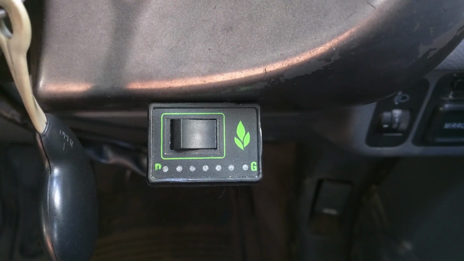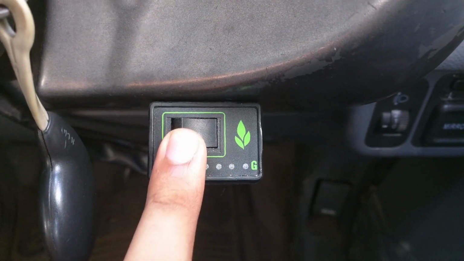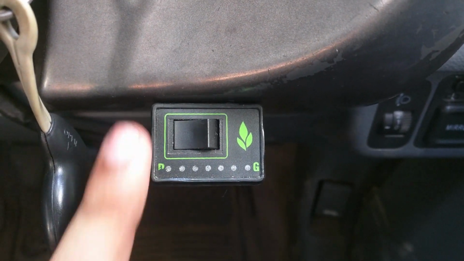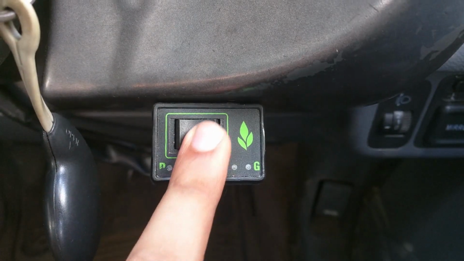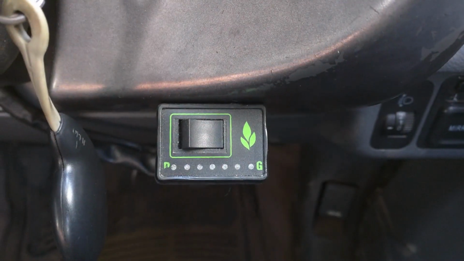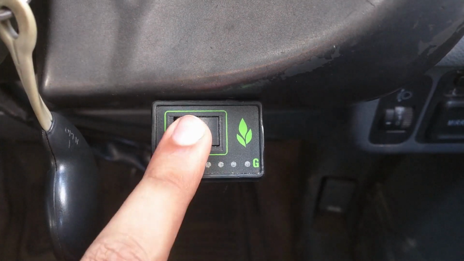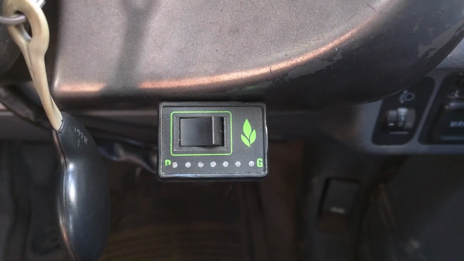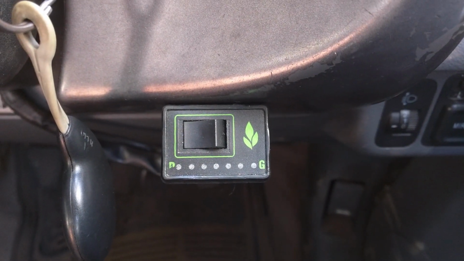As you can see right now the car is off, and this type of switch has 3 clicks. One is to the extreme left, one is in the middle, and one is to the right. Now let me show you what this means. The one to the extreme left means that the car will run on petrol and it will start on petrol.